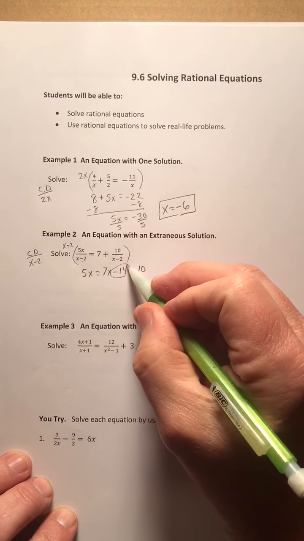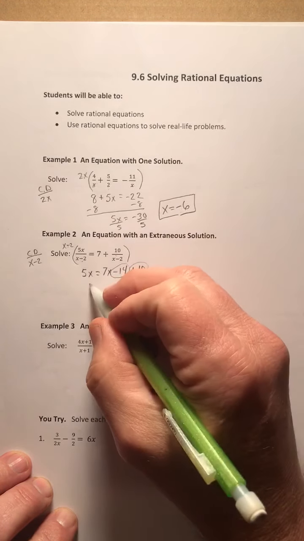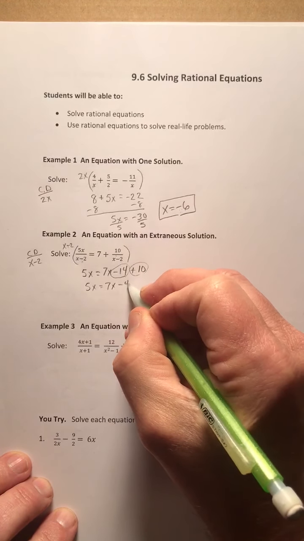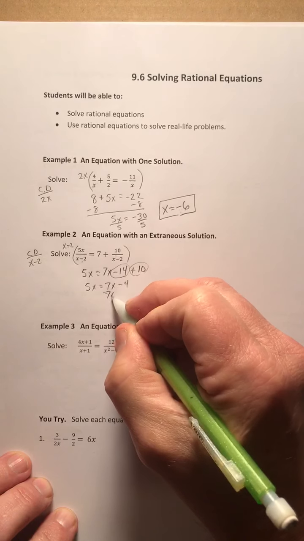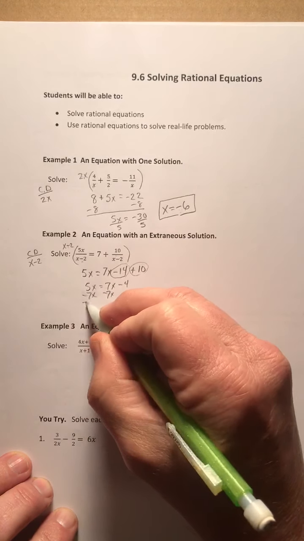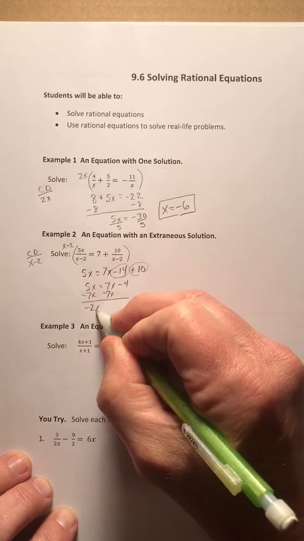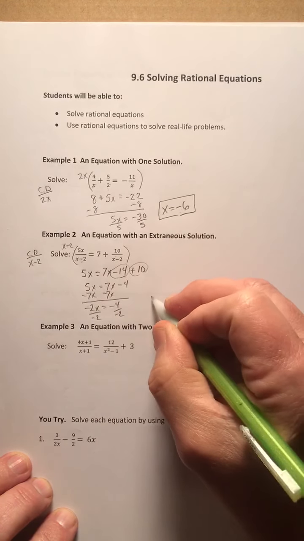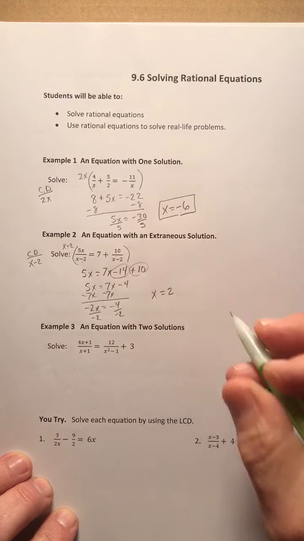Again, we combine our like terms. Subtract 7x. I got negative 2x equals negative 4. Divide by negative 2. And we get x equals 2.